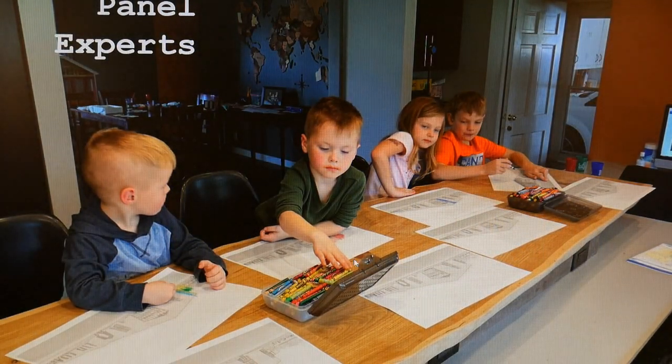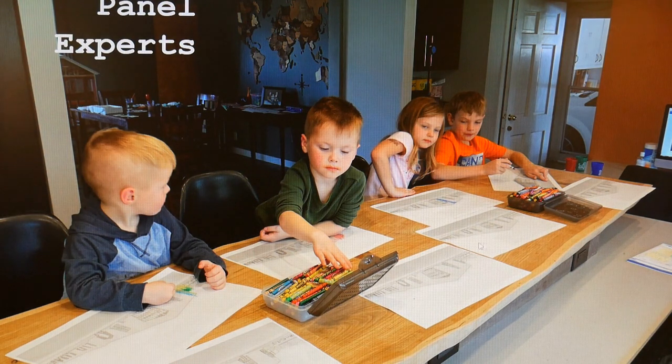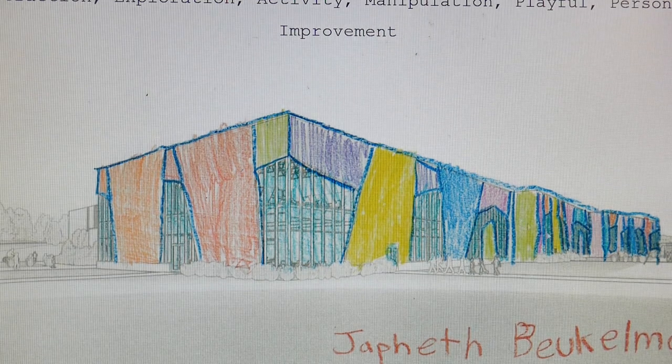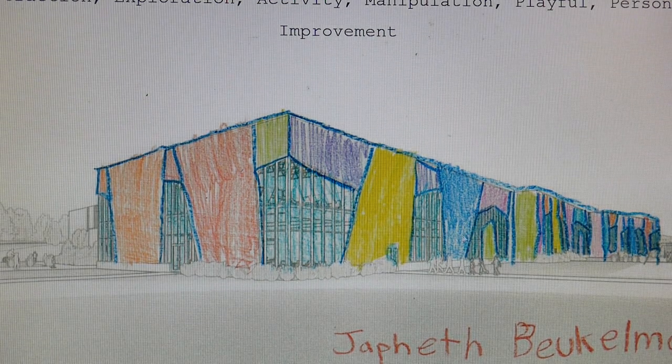Then we drew in a panel of experts, and these are our architect, Lee Buchelman's kids, asking them what would you want, and so they felt that color was pretty important. So this is one of Lee's kids' renditions of the new elementary building.